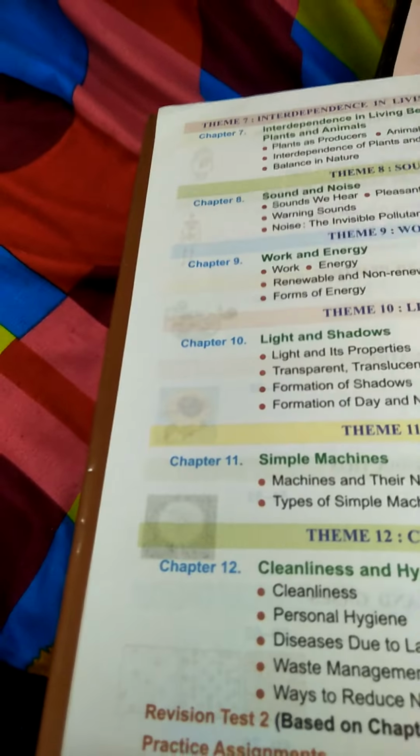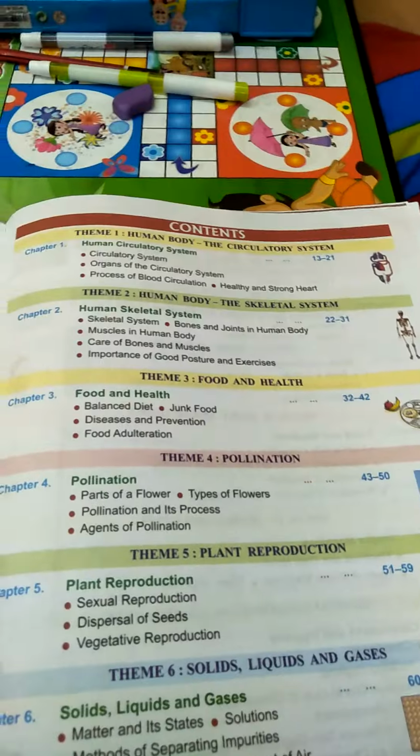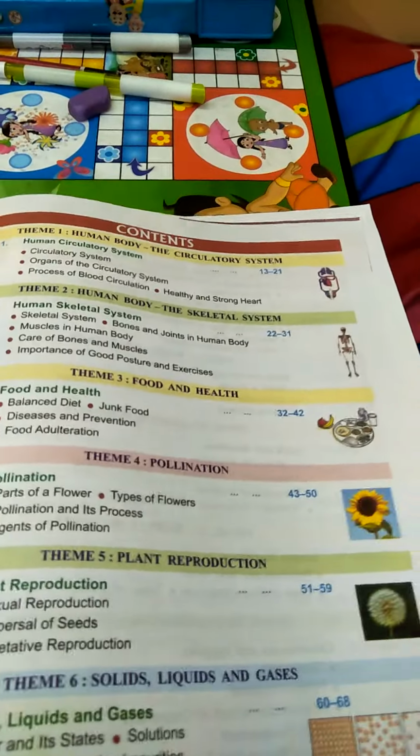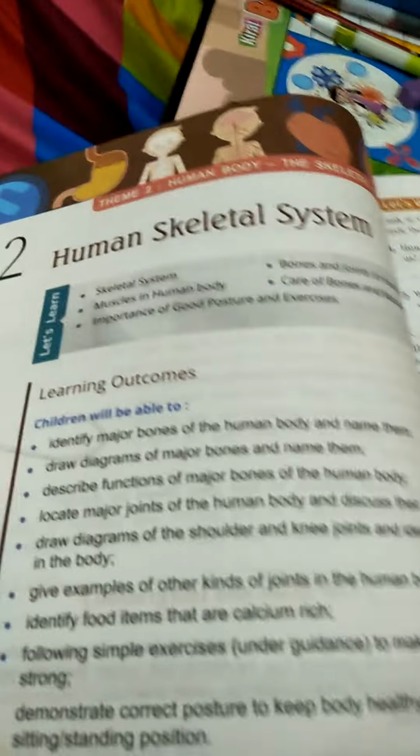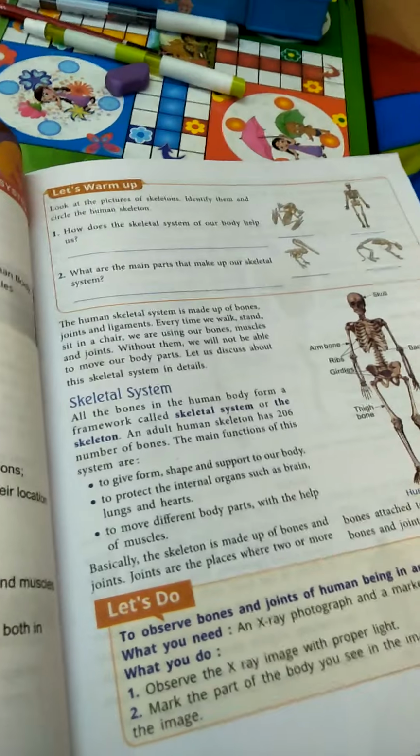Now I want to tell you our next syllabus. Our next chapter, we can see in the index. Now this chapter has been completed fully. We have revised, we have done all the worksheets. Now come to theme 2, human body, the skeletal system. In our next video we will learn about the skeletal system. I cannot do the exercise now because the video would be very lengthy. So human skeletal system, this we will do in the next video. This is our second video syllabus.